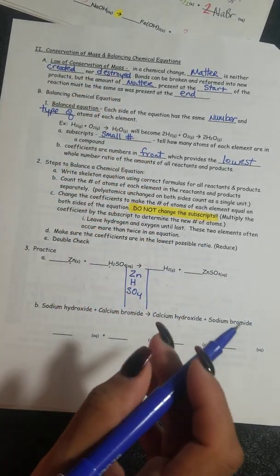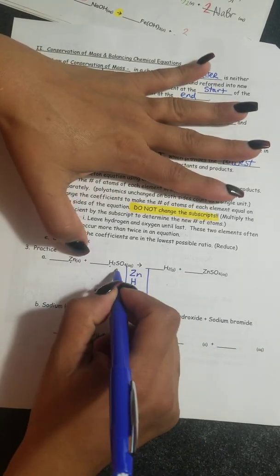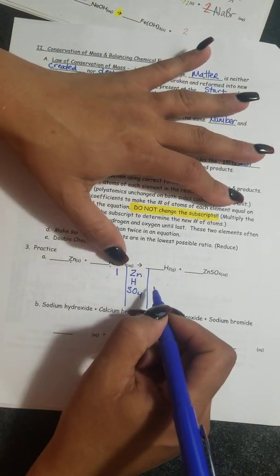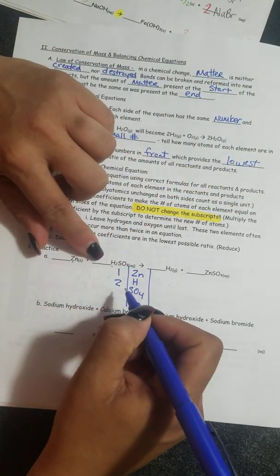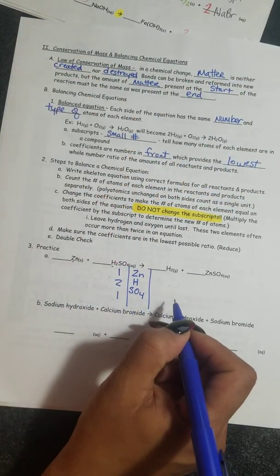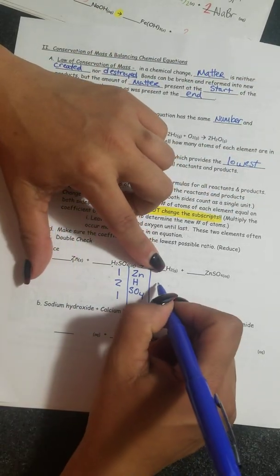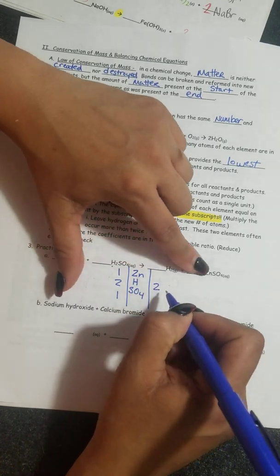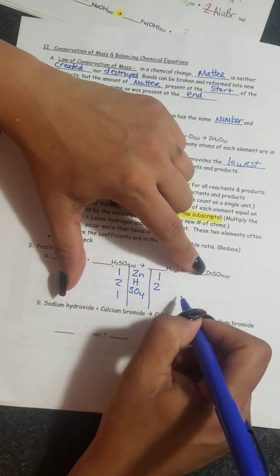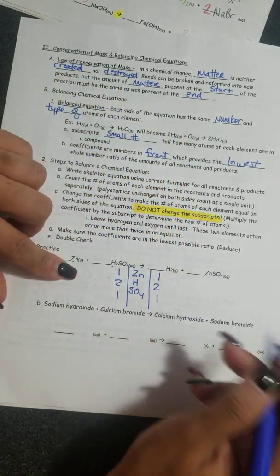Okay? So let's look. 1 times 1 is 1. Hydrogen, 1 times 2 is 2. 1 times 1 is 1. 1 times 2 is 2. 1 times 1 is 1. 1 times 1 is 1. Let's double check this.